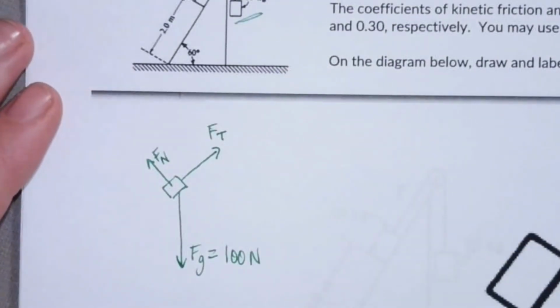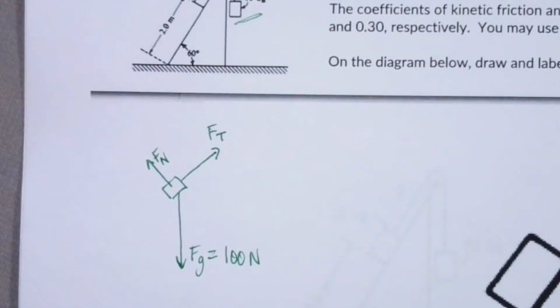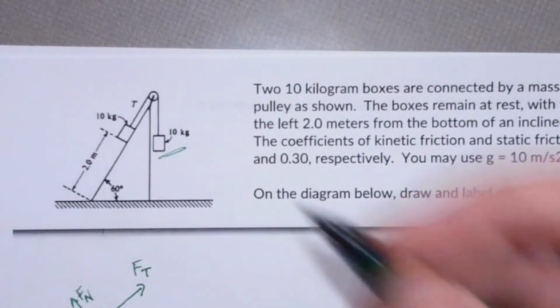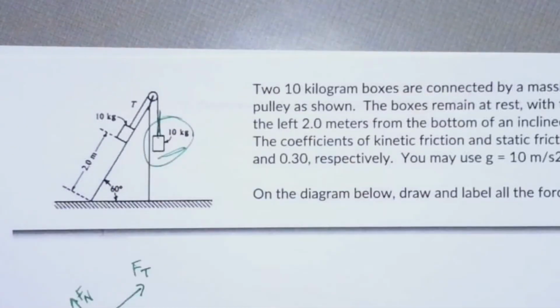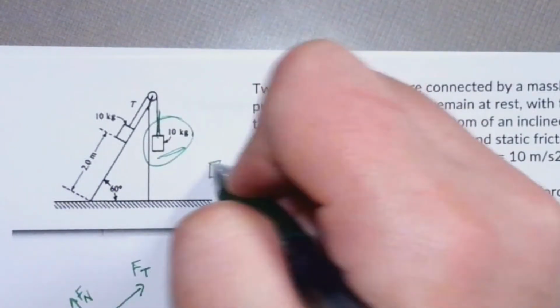Here's the deal. This is at rest, so until I calculate the force of the tension, I'm not really going to know which way that static friction is pointing. So I'm going to leave that for now. What I am going to do is go over here and look at this guy, because here's another instance of force of tension right there. So I'm going to do his free body diagram.